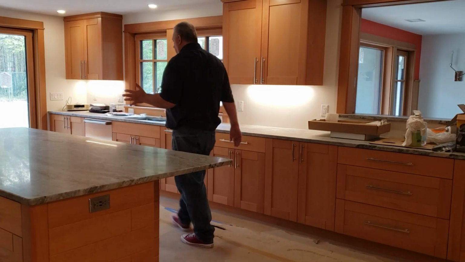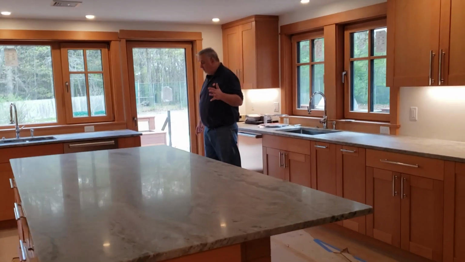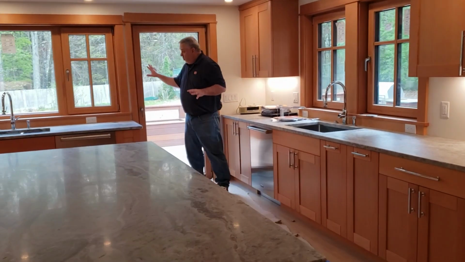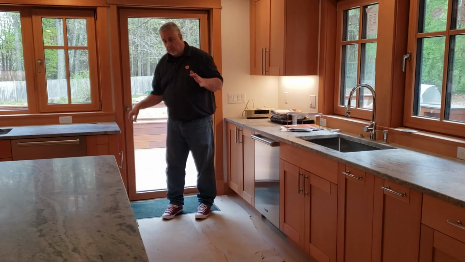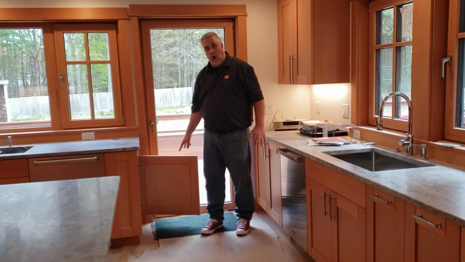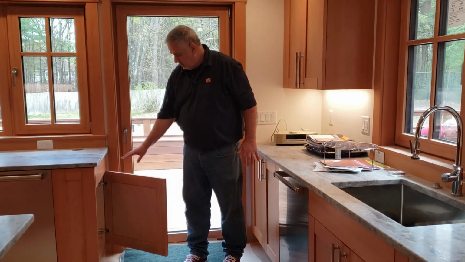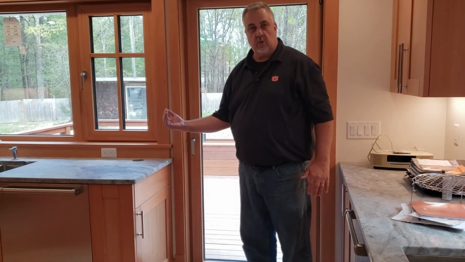A couple of other details. As we move around the kitchen, if you come down here, we have the exit door here. This takes you out to the deck and the grill space. Well, the husband wanted a little bit of cabinet for all his barbecue tools. So we had a little cabinet in there, and he gets to store everything for his barbecue in his own cabinet.